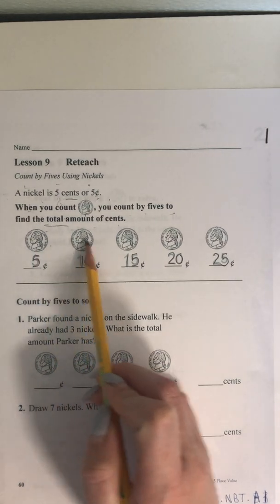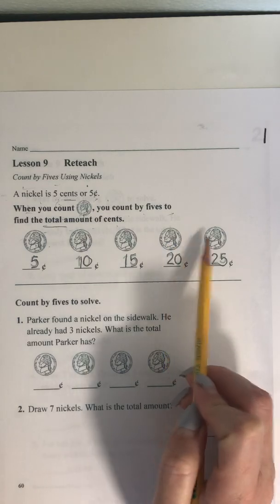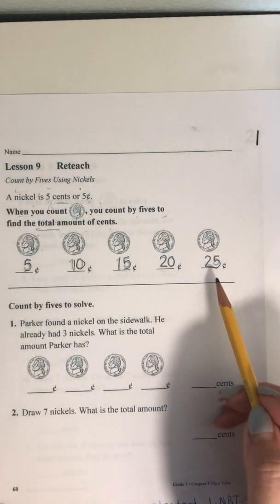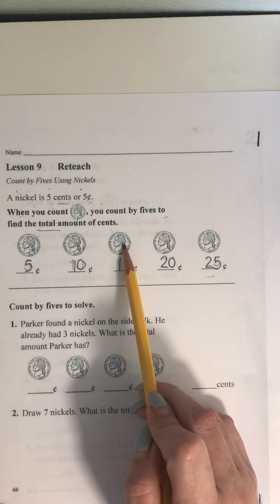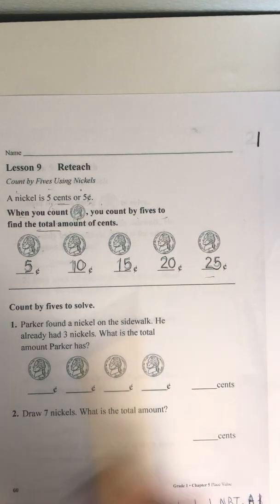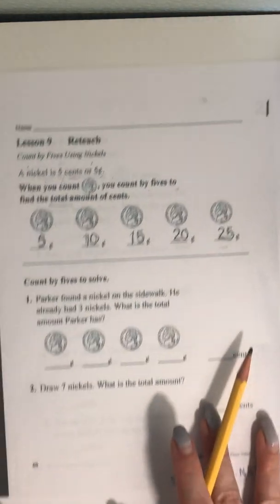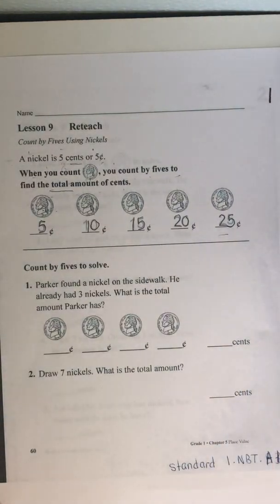One, two, three, 4, 5. It takes 5 nickels to make 25 cents. 5, 10, 15, 20, 25. Let's look at the next one.